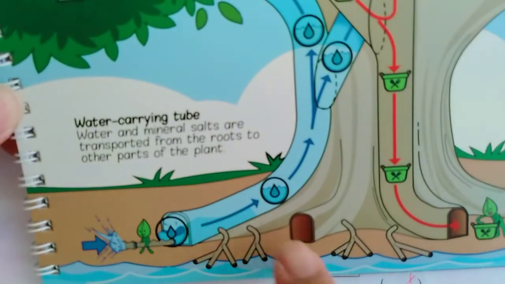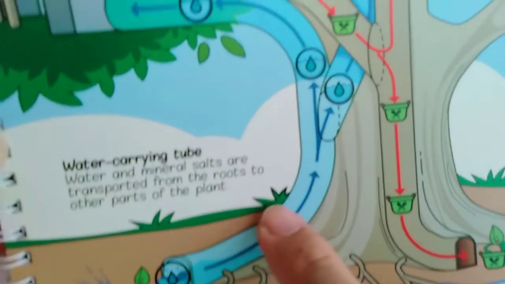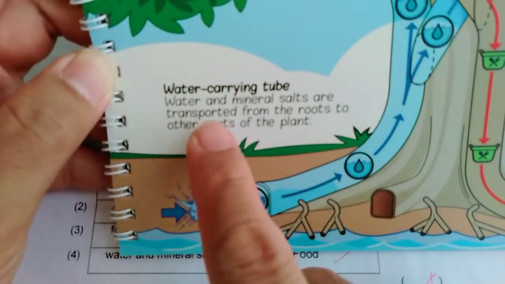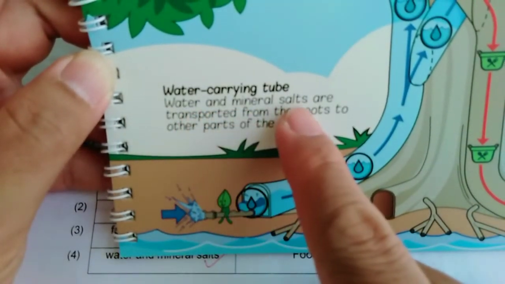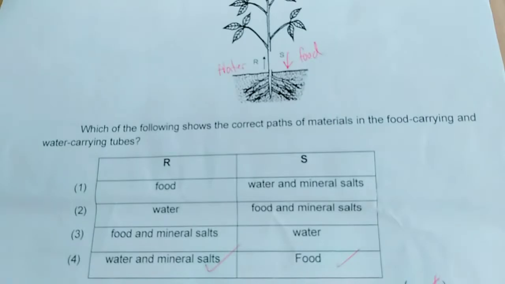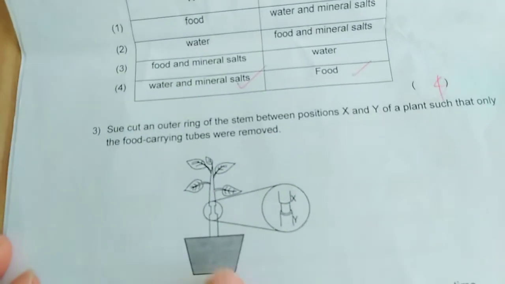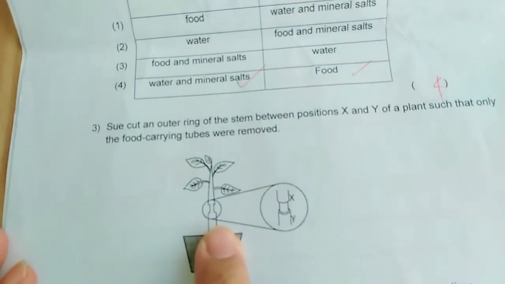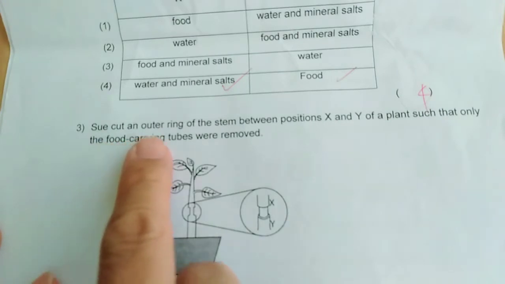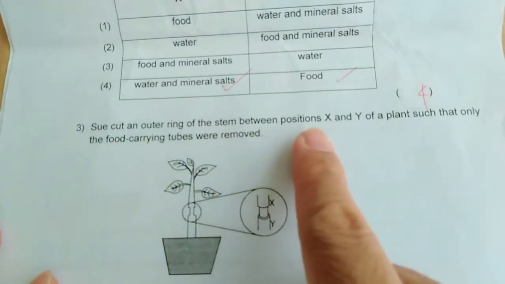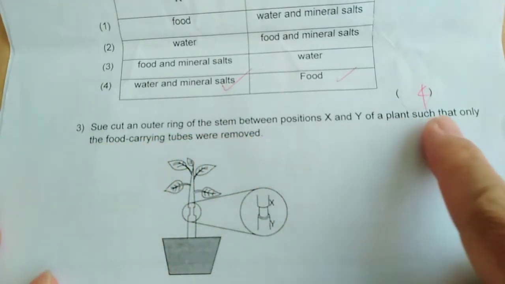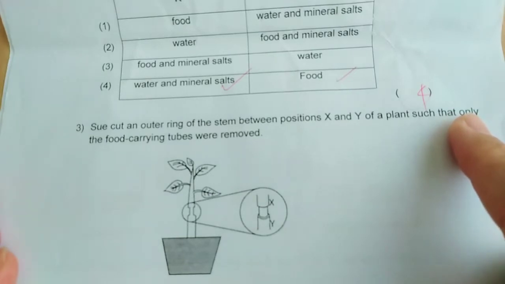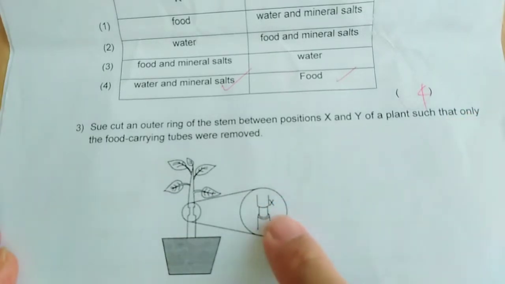Remember we just saw this just now. Water is transported up from the roots to the rest of the plants. Okay, and it's carrying water as well as mineral salts. Now let's go on to a question where we cut parts of the plant at the stem. Sue cut an outer ring of the stem between position X and Y of a plant such that only the food carrying tubes were removed. Okay, X and Y is here.